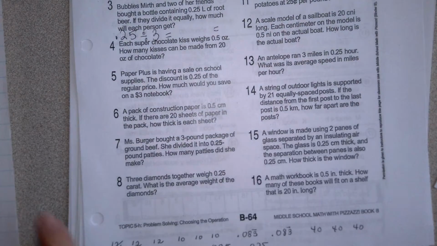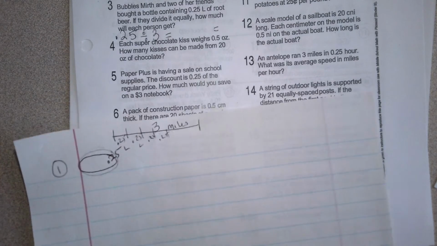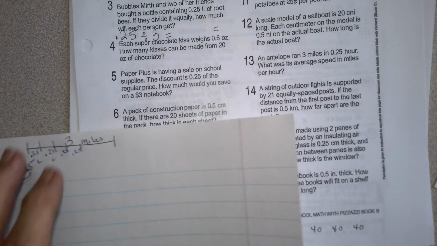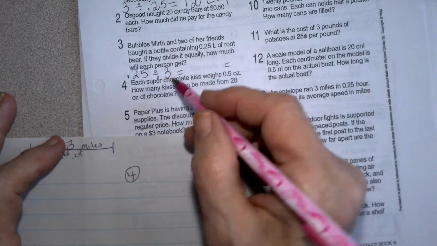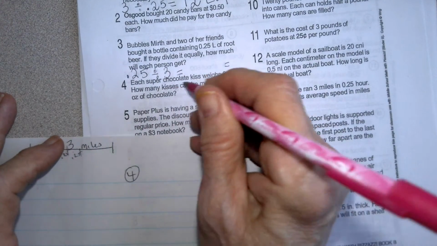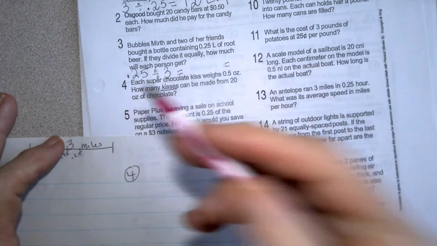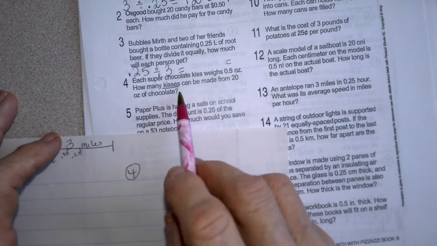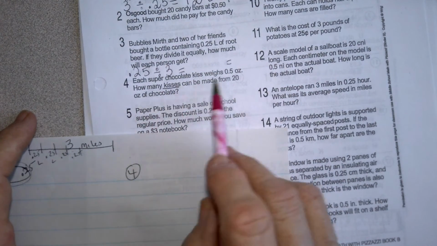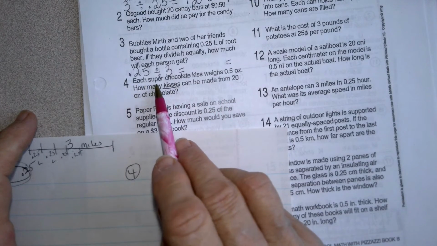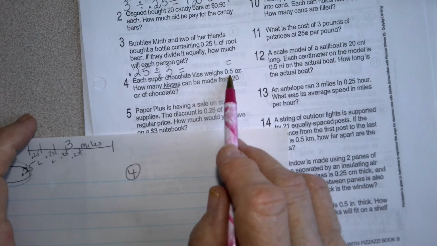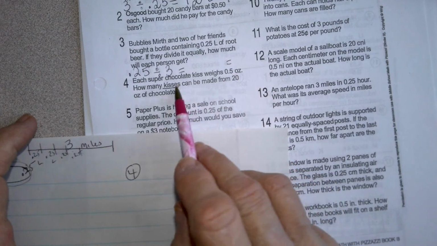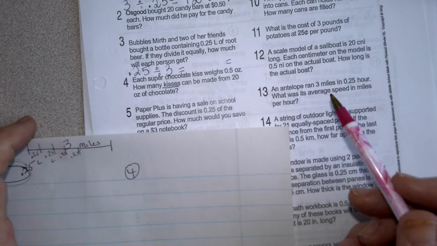But let's look at the number 4. So the number 4 is how many kisses, in fact, that's my labeling. How many kisses? I need to find out how many kisses there were. How many kisses can be made from 20 ounces of chocolate? Each super chocolate kiss weighs 0.5 ounces. How many kisses can be made from 20 ounces?